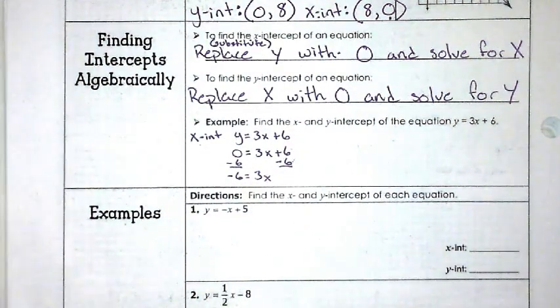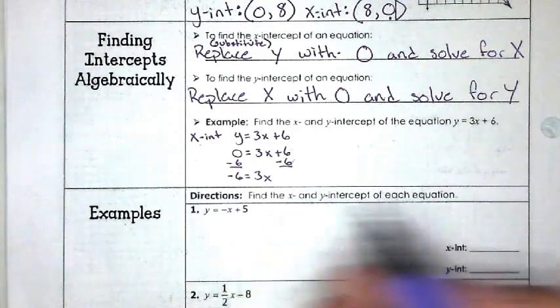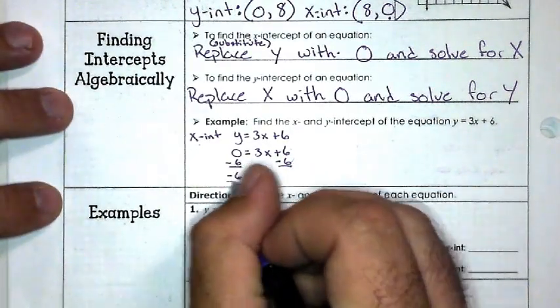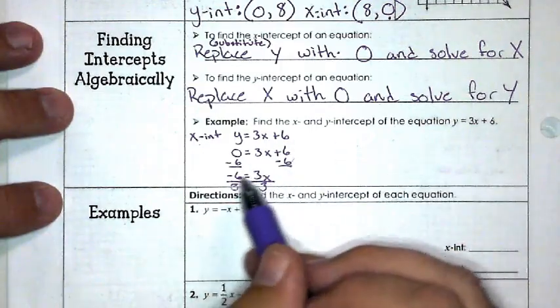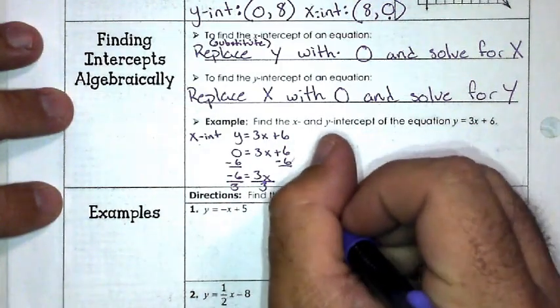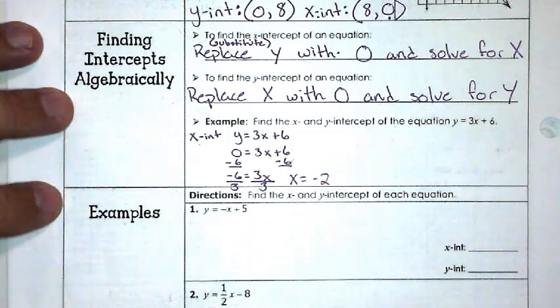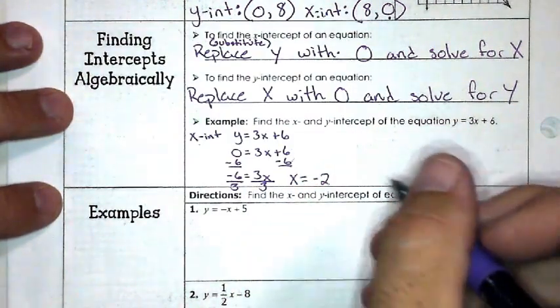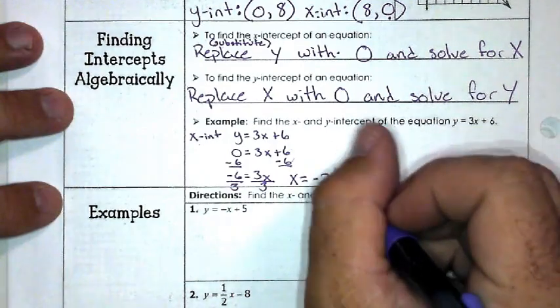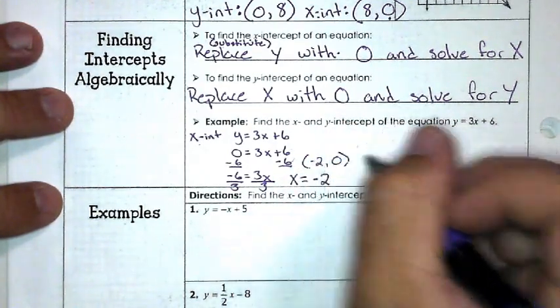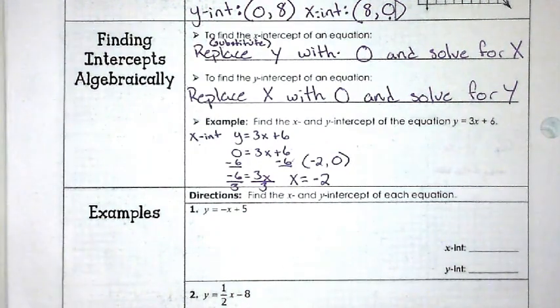Then I want to isolate my variable. The only way to isolate anything is with multiplying or dividing. In this case, the opposite is division. Negative 6 divided by 3 is x equals negative 2. Now if I asked you to write it in an ordered pair, what would that look like? Negative 2 comma 0. So that's the x-intercept, where you just make y equals 0.